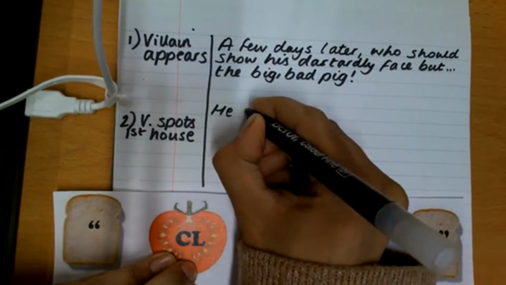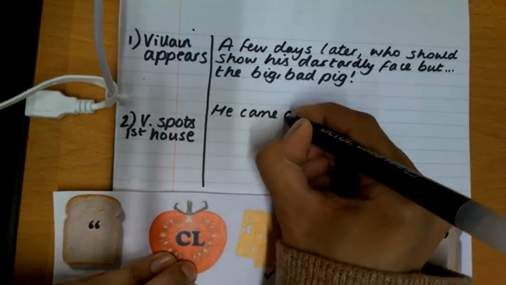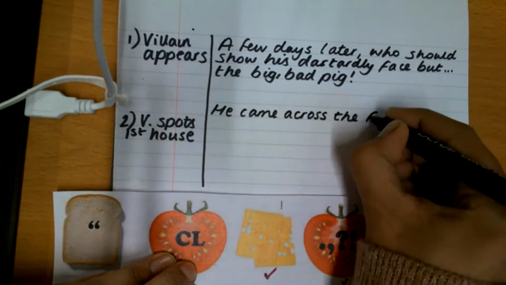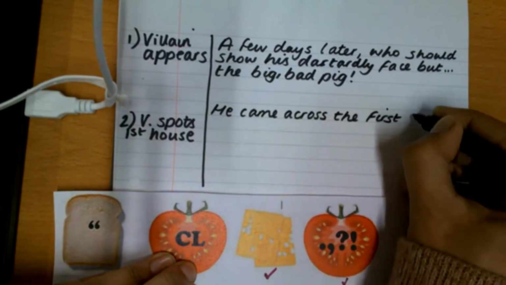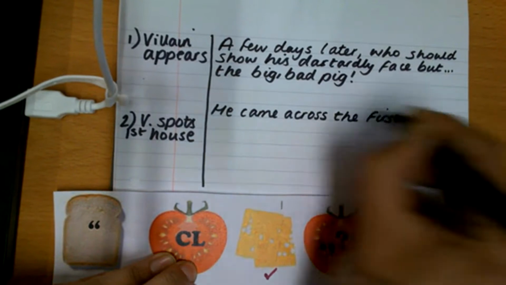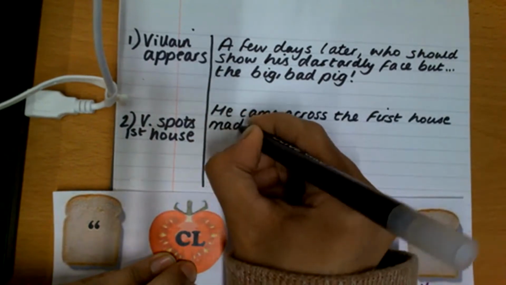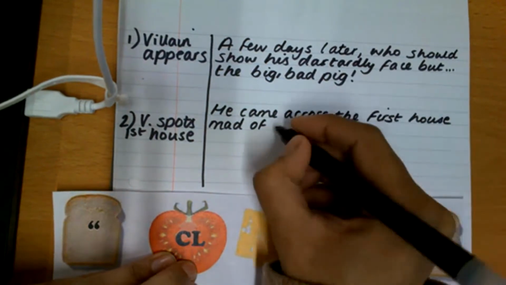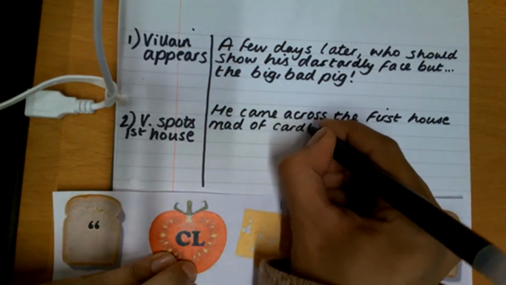He came across the first house made of, and I think my first house was going to be made of cardboard. He came across the first house made of cardboard.